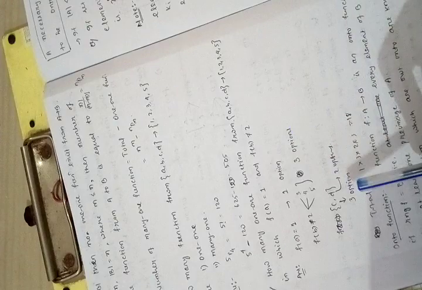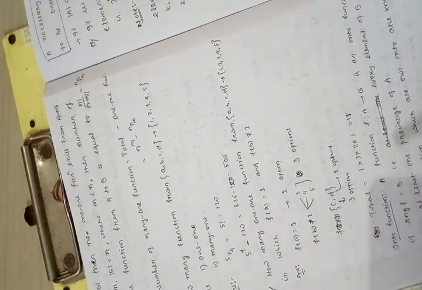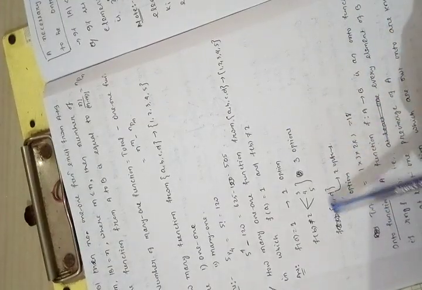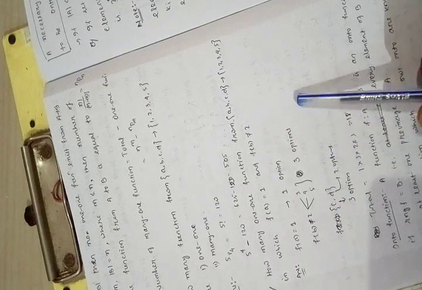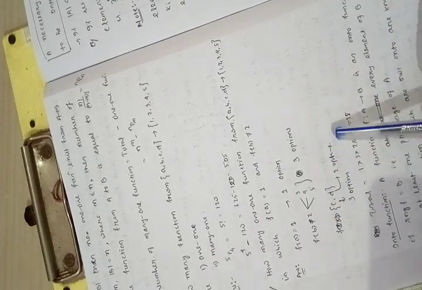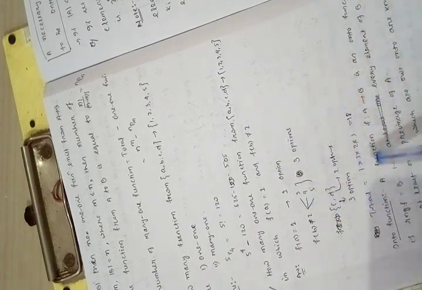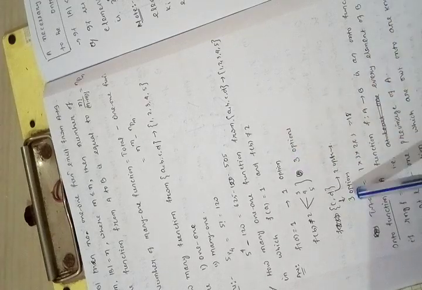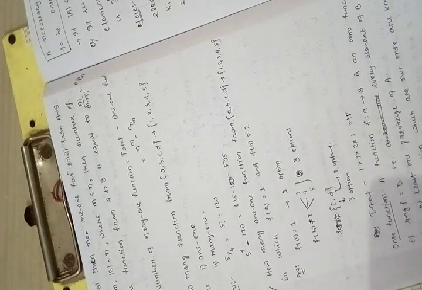For c there are 3 options and for d there are 2 options, so the total number of one-one functions is 1 into 3 into 3 into 2, that is 18.